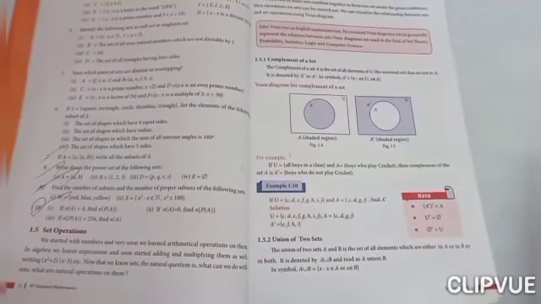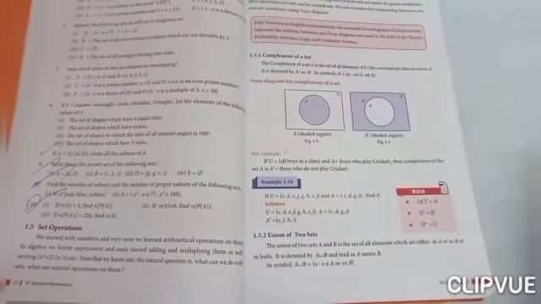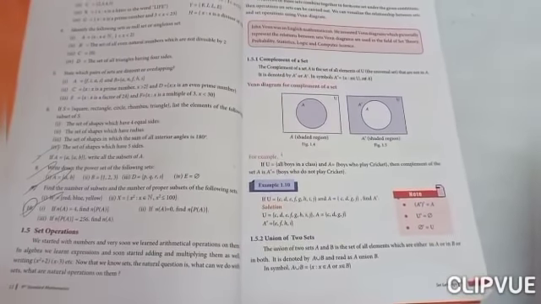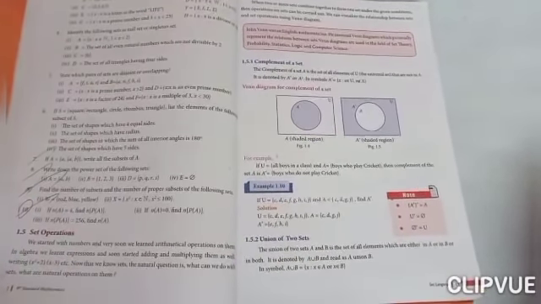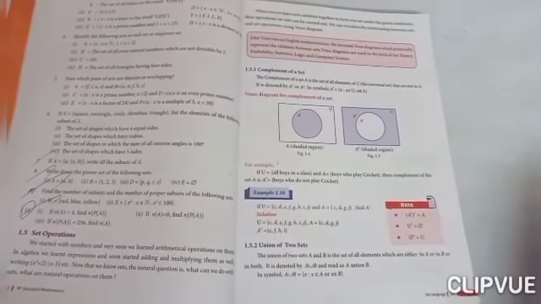In this set operation, we are going to learn union of two sets, intersection of two sets, complement of a set, after that difference between two sets, and also we are going to learn the Venn diagram. This is a very important thing. This Venn diagram we are going to learn in this exercise. So before we start the union, intersection, complementation of set, we'll do exercise 1.3 basic problems.